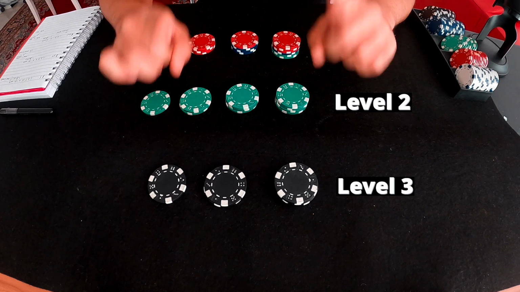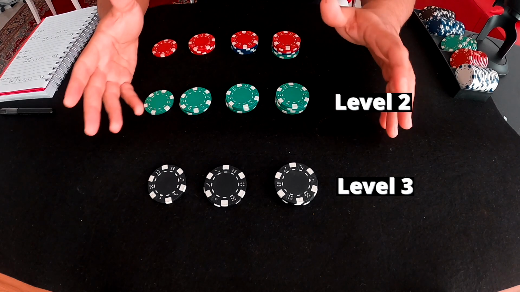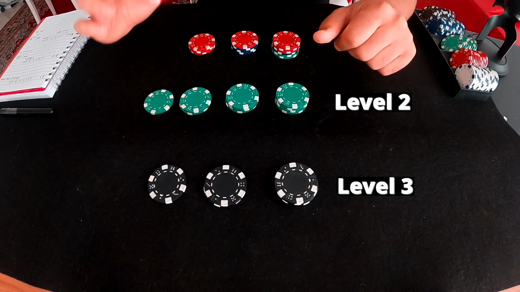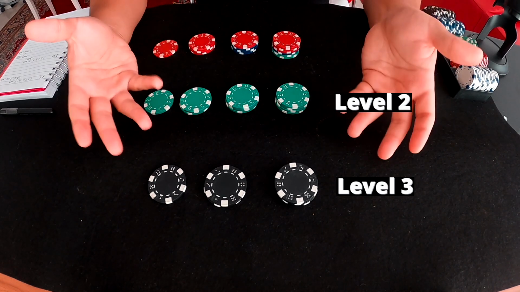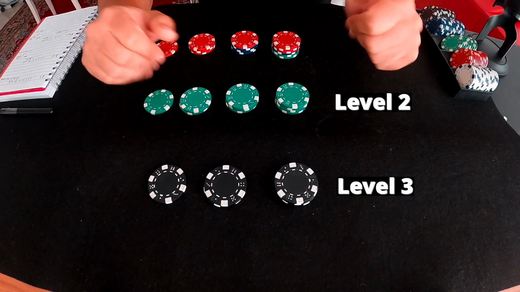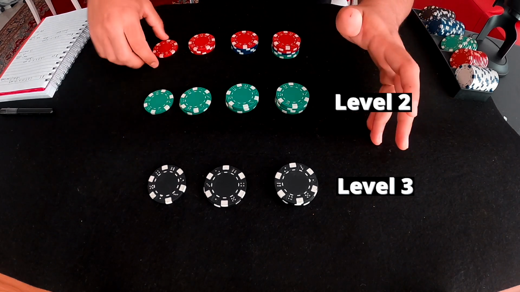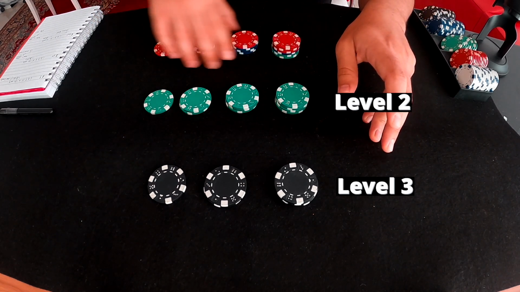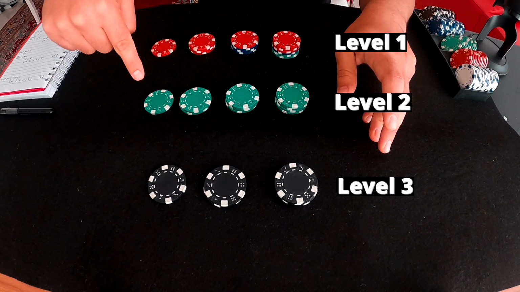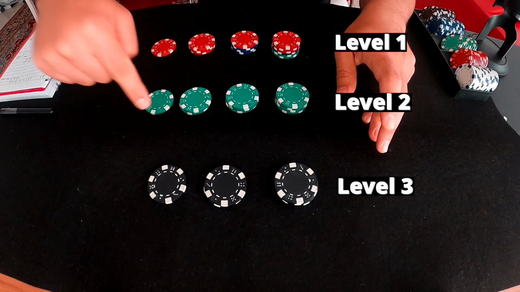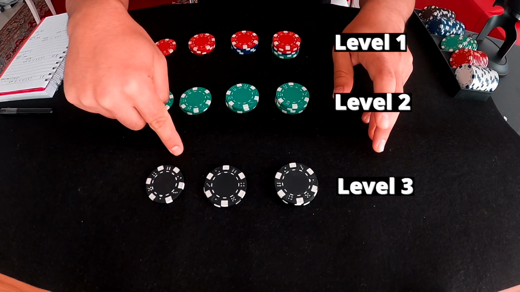Now I'm going to break it down one more time. I'm going to take the $25 units and break it down into 5 this time, which would give me $5 units. And no, I'm not embarrassed to play $5 units, $10 units. And I recommend you not being embarrassed either. By the way, this is the level 1 bet. So just to recap, my level 1 bets are $5 units, level 2 bets are $25 units, and my level 3 bet is $100 units, my normal betting unit.